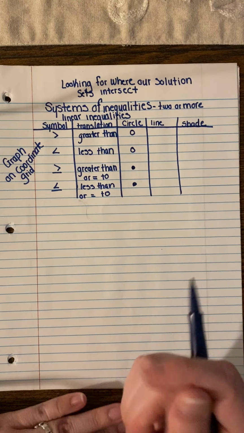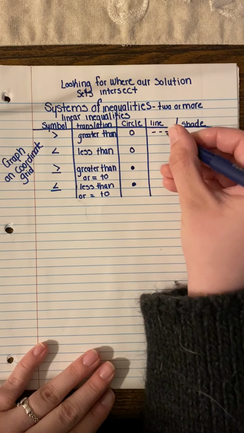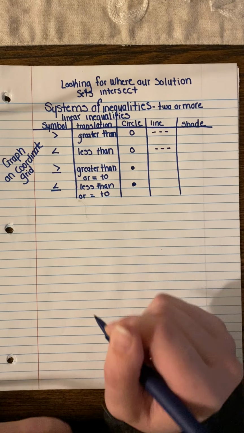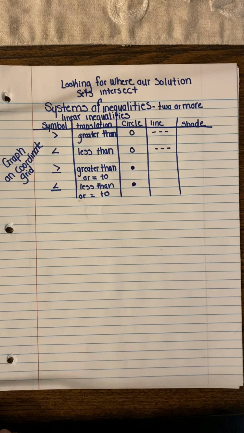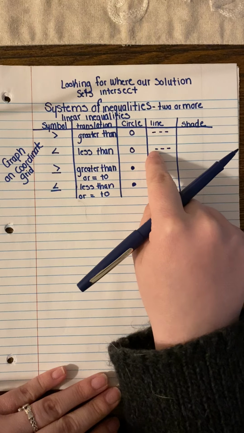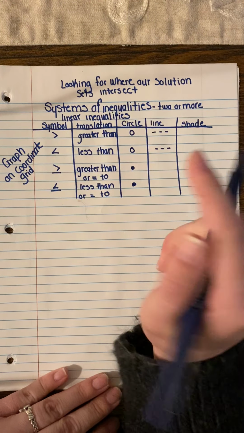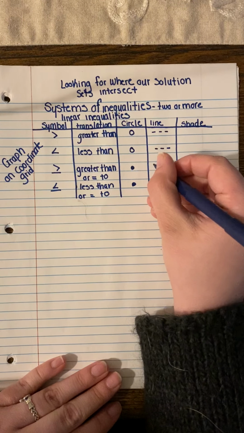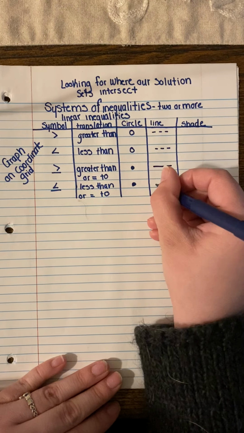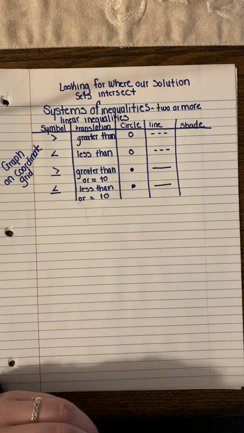Now, our line type. So our line type when we have a greater than or less than is always a dashed line, okay? Because it's not included, all right? When we graph linear equations, it's always solid because those are solutions. The things on the line to our inequalities are not solutions when these are our symbols, so we use dashed, okay? Greater than or equal to and less than or equal to are going to have solid lines because they are part of the solution, because there's that equal to, okay?